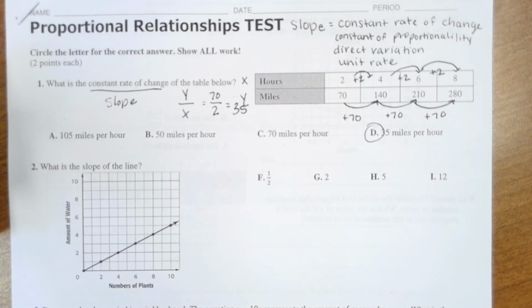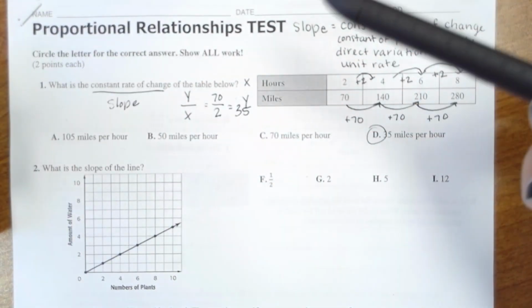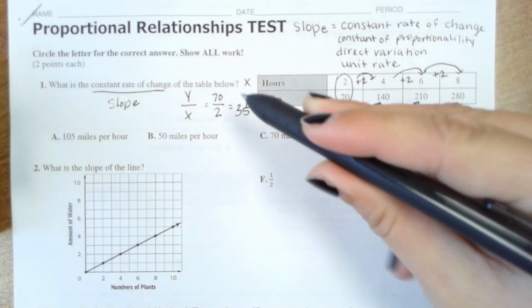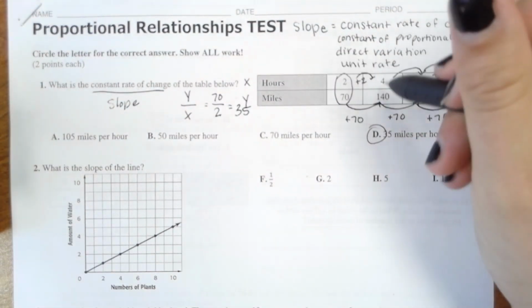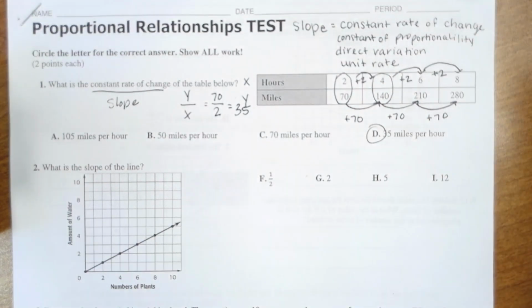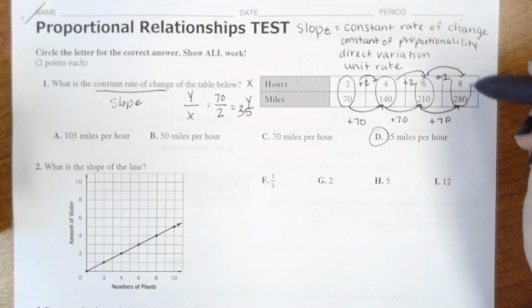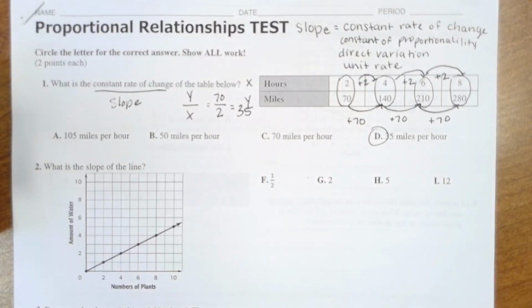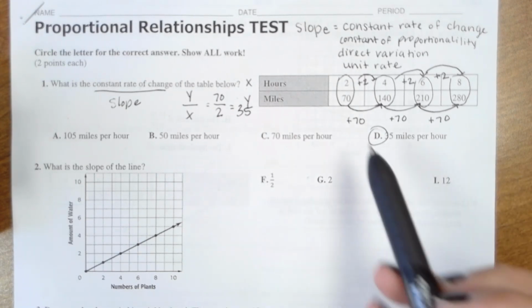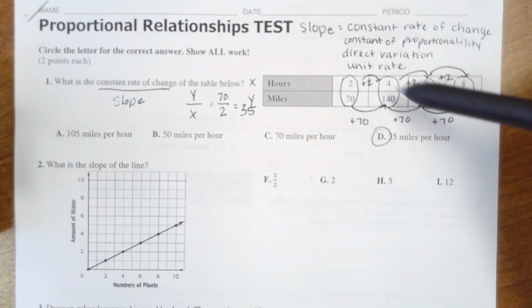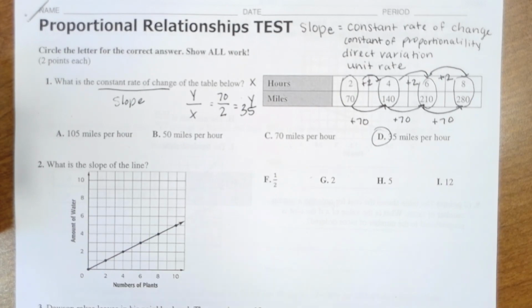Okay. The other way that you guys could have found slope was by using y over x as your ratio. So you could have just written 70 over 2, which once again reduces to 35. You could have done 140 over 4, which would reduce to 35. 210 over 6, which reduces to 35. And then 280 over 8, which would reduce to 35 as well. So a couple different ways to do that. The change in y's over the change in x's is how I taught my class, but you could also look at your ratios just like we talked about with proportions, okay?